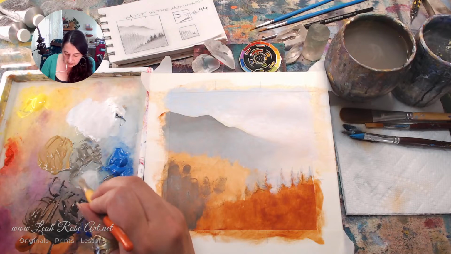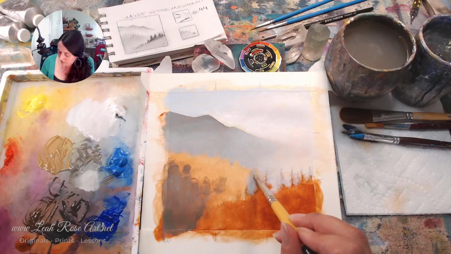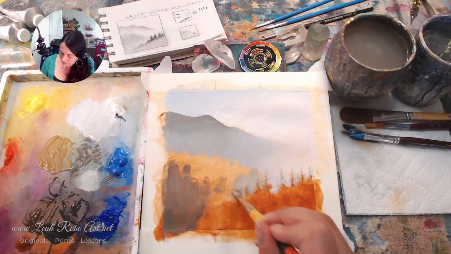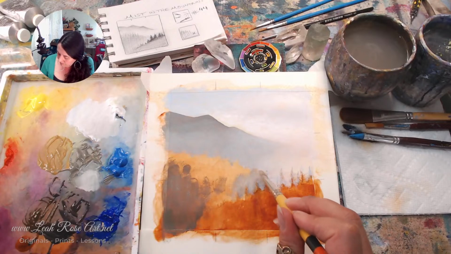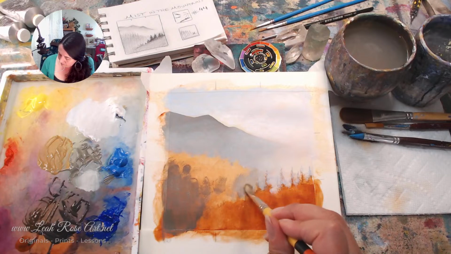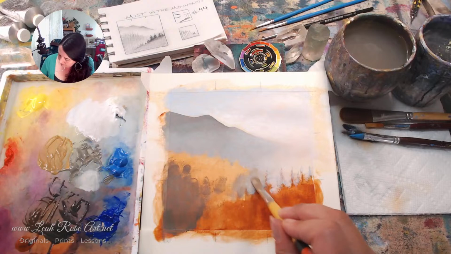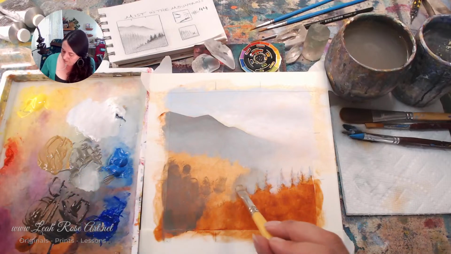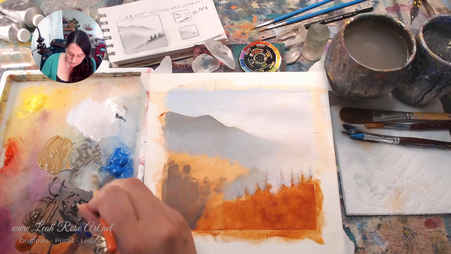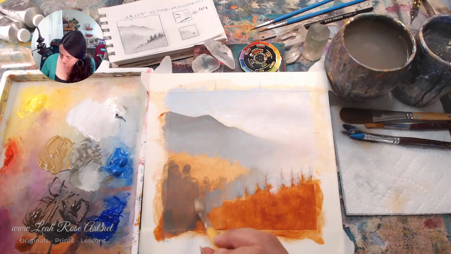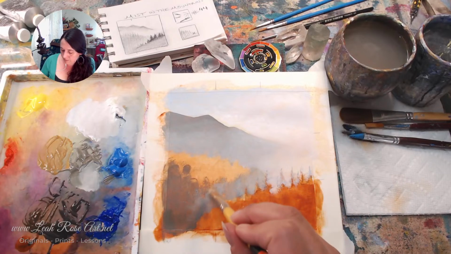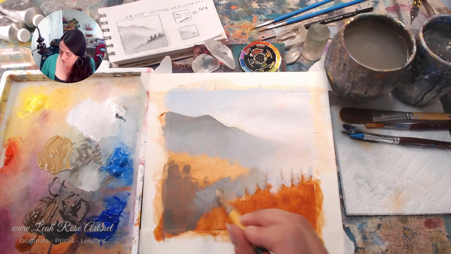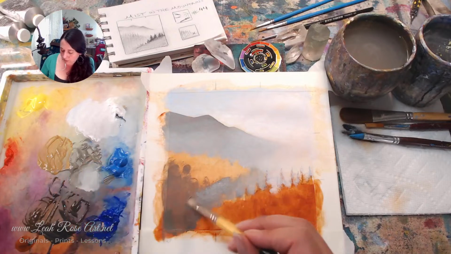I picked up just a little bit of that gray, and I'm mixing that gray into the taupe.